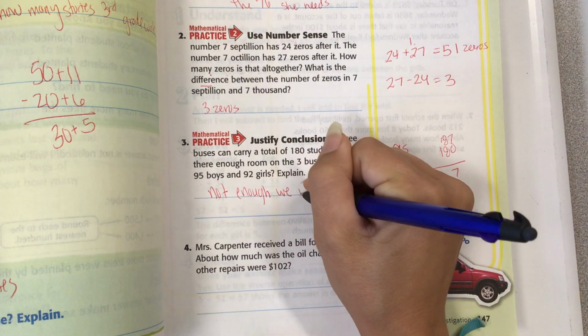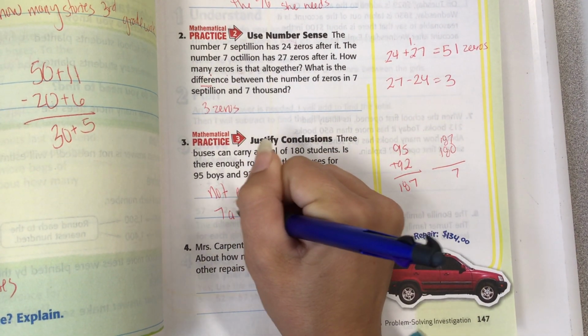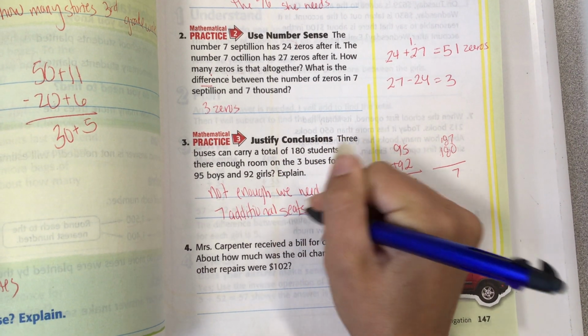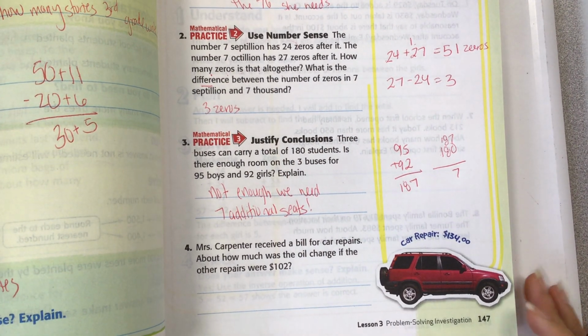We need 7 additional seats. They better get another bus.